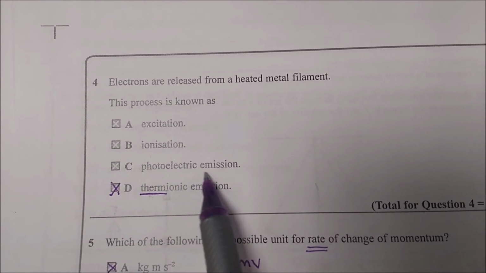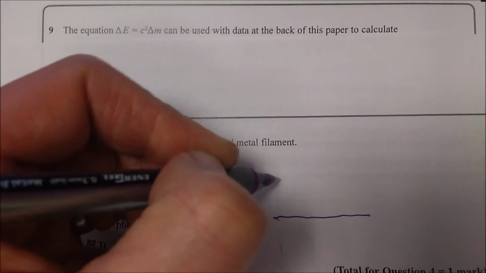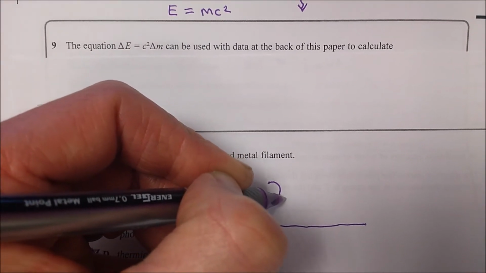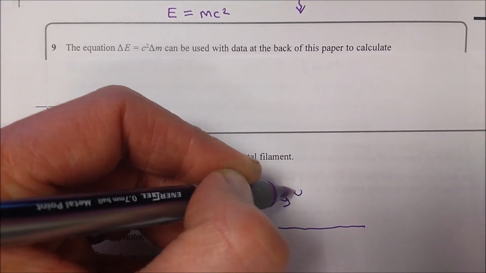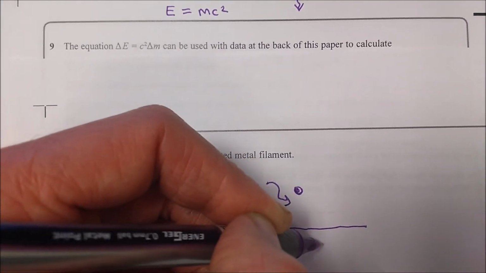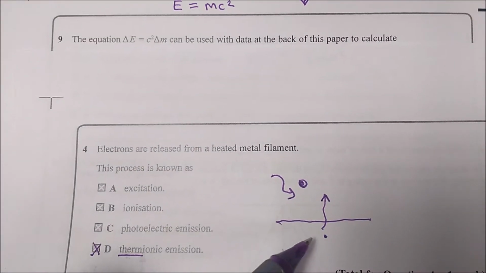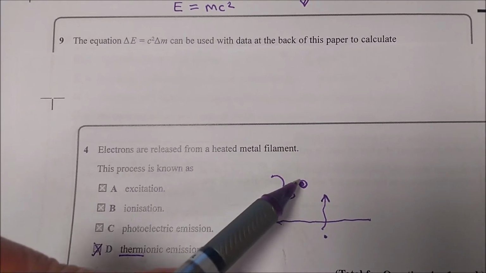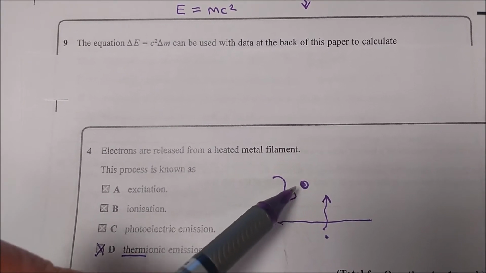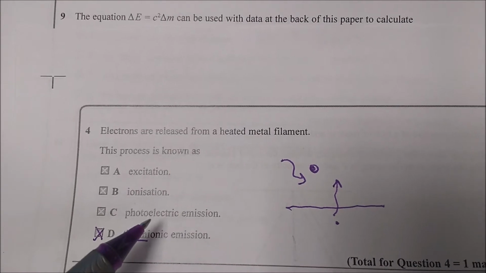Don't confuse it with the photoelectric effect. That's where you've got a metal surface and you've got light, so you can think of light as a wave or as a packet of energy, a photon, and electrons inside the metal surface can escape. But that's not gaining energy from heat. That's gaining energy from the electromagnetic wave or the photon. So don't go for that one there.